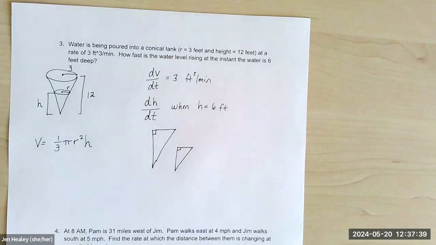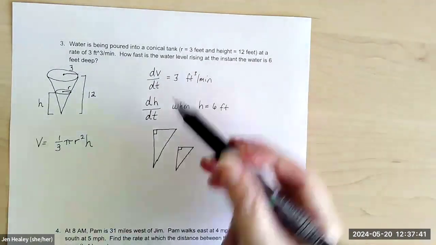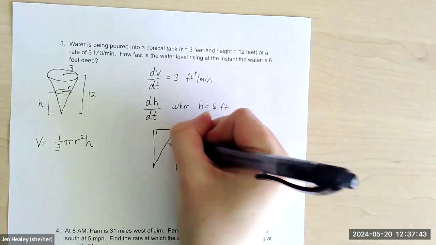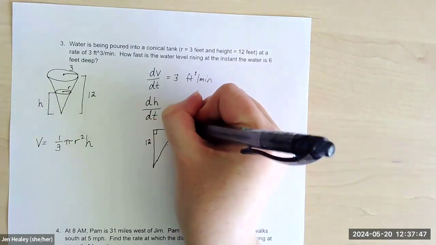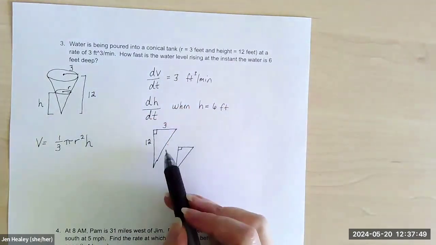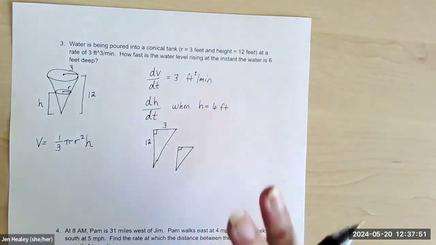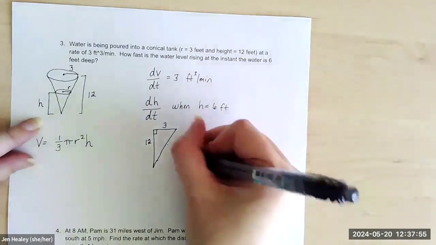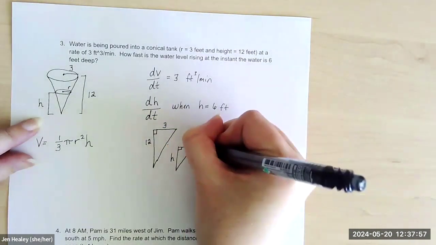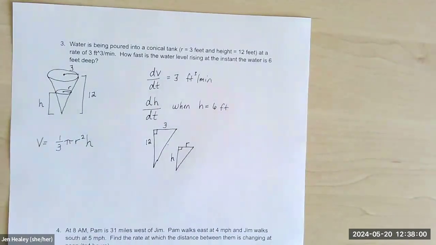We can actually talk about these in terms of similar triangles. The big one, the height on this thing is 12 and the radius on this thing is a 3. And I don't know what the hypotenuse is, but I actually don't need it in order to solve this thing. On the smaller one, my height is just H and the radius is just R.